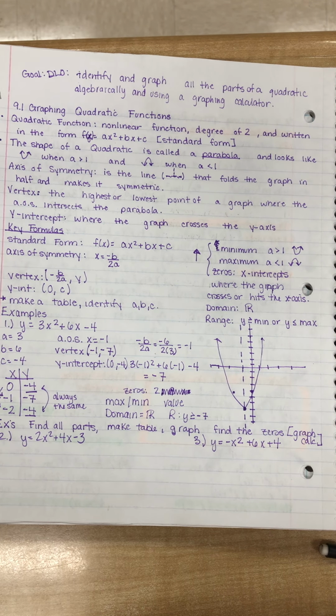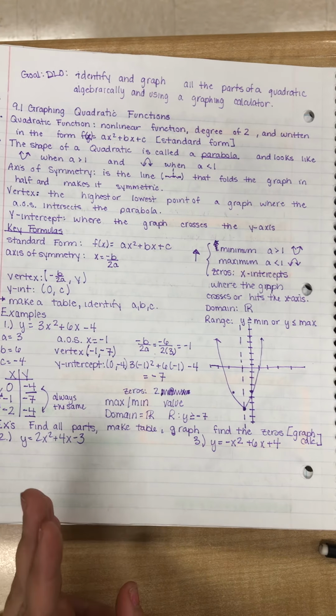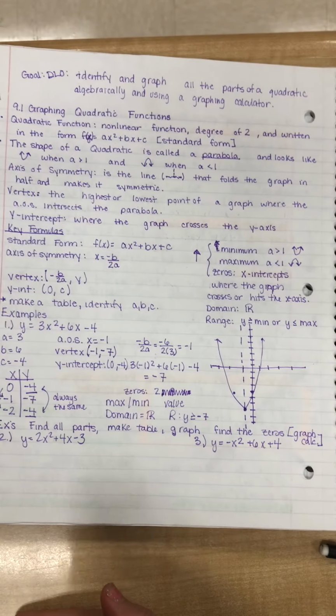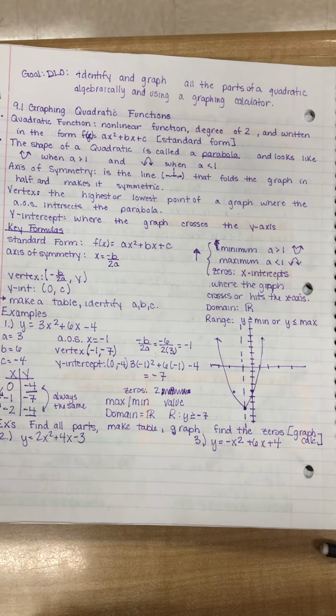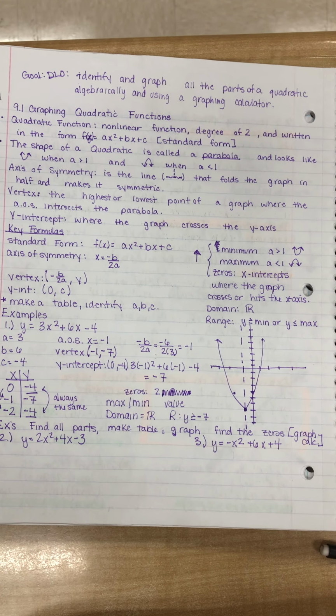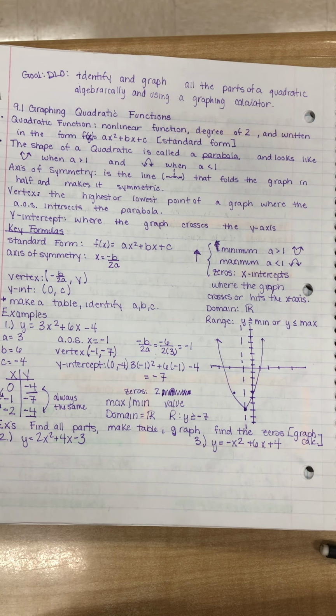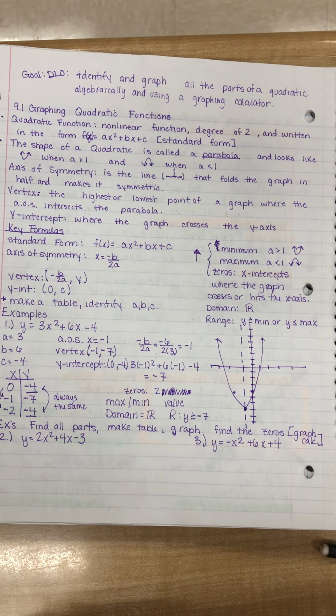Next one, the vertex. A vertex is the highest or lowest point of a graph, where the axis of symmetry intersects the parabola, okay? So the axis of symmetry runs straight up and down. It's going to run into the parabola. That intersection is where your vertex is every time. Another one you should already know, a y-intercept. A y-intercept is where your graph, whatever your function is, crosses the y-axis.